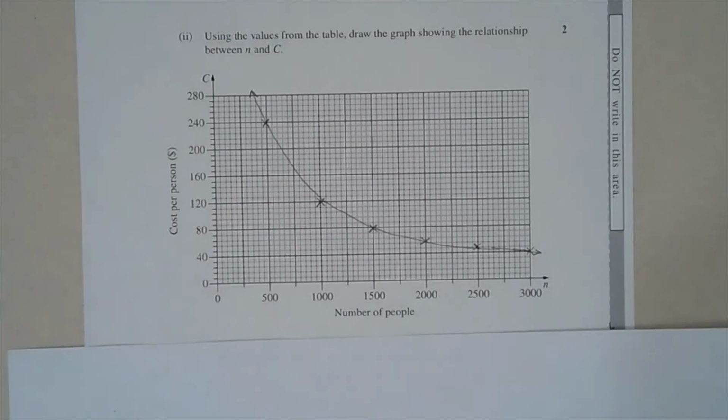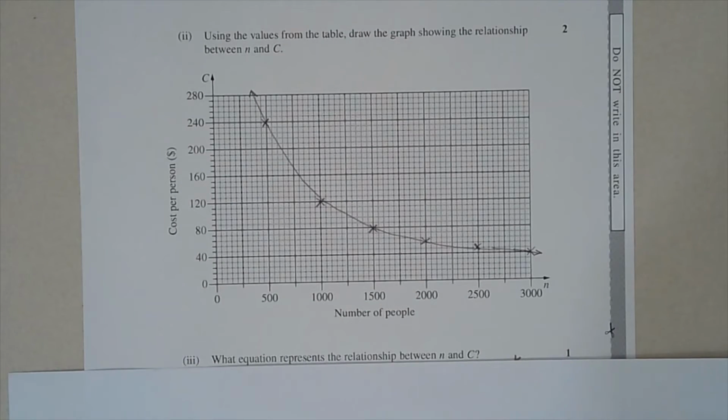Okay, let's have a look at part 3. What equation represents the relationship between N and C? It's clear that the more people that attend, the less the cost, or the lower the cost per person. So this is a type of inverse variation relationship.